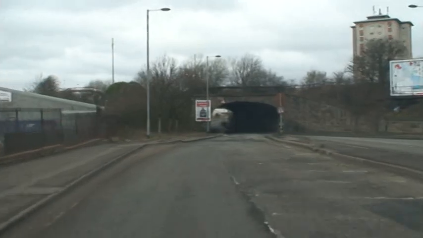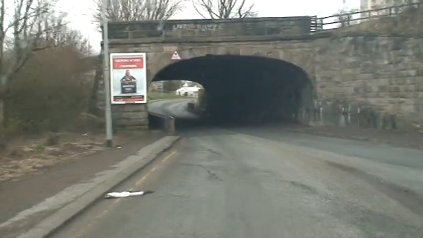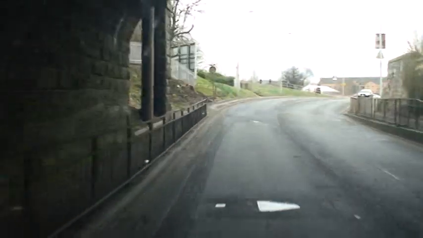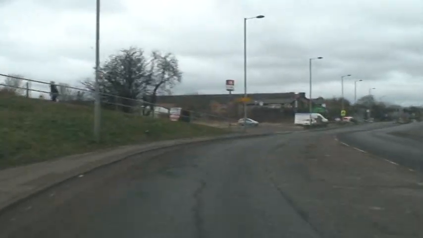Then we're going to continue along through the Nitz Hill Bridge or the tunnel. This bridge is fine for double deckers. And we're going to continue through Nitz Hill and down to the lights at Peat Road.